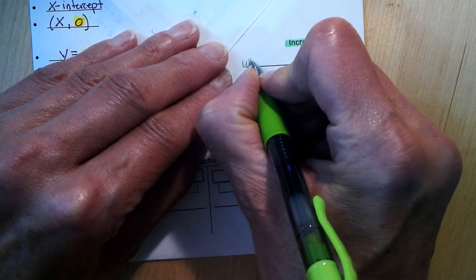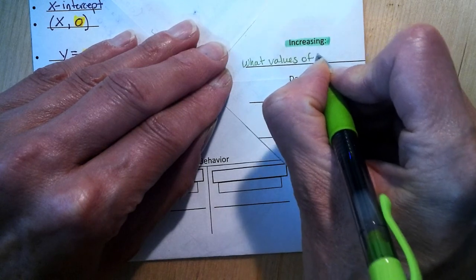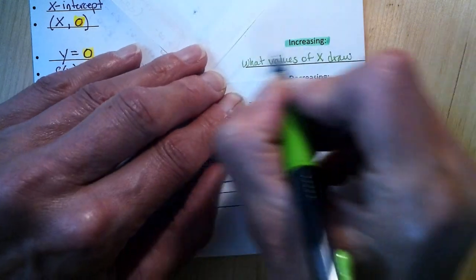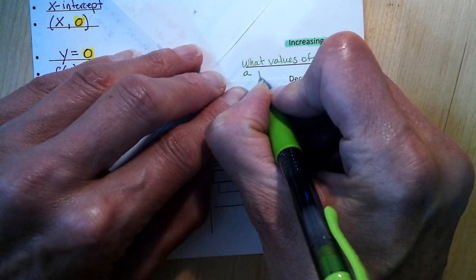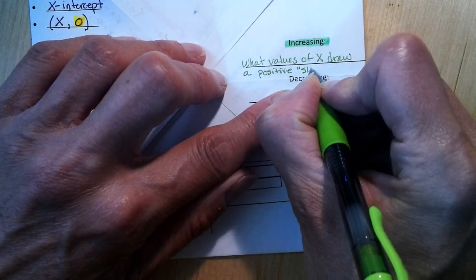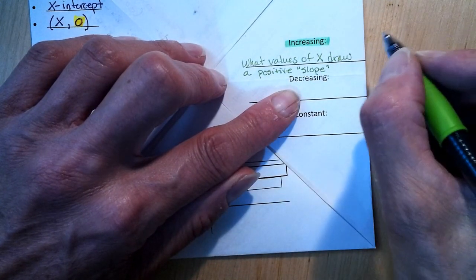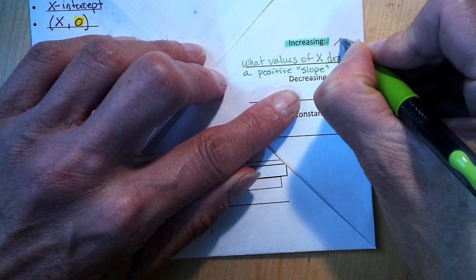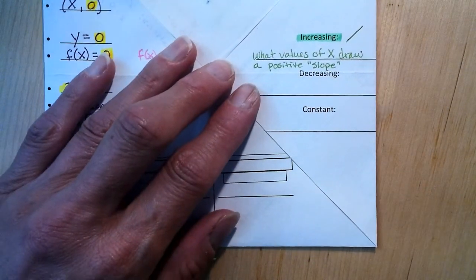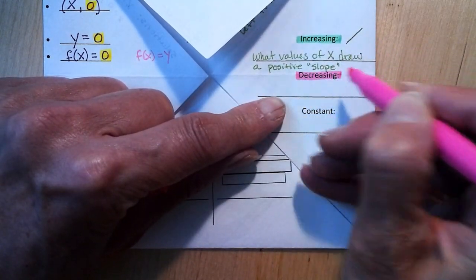So here I'm going to write what values of x, so I'm only concerned about x, draw a, I'm going to say positive slope. And I'm going to put slope in quotes because it's not an actual slope, but it's the idea of slope. So the idea of slope would be it's going, from left to right, up. Okay? And for decreasing, I'm going to color that red.